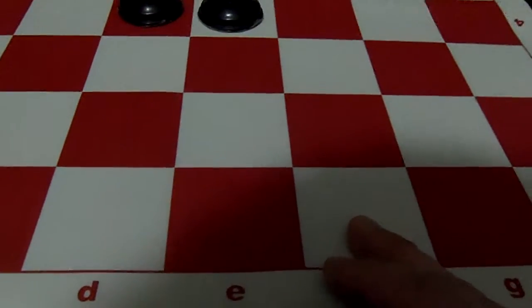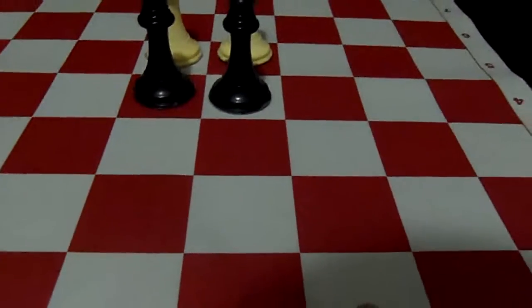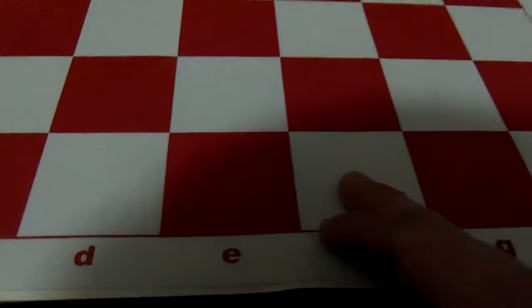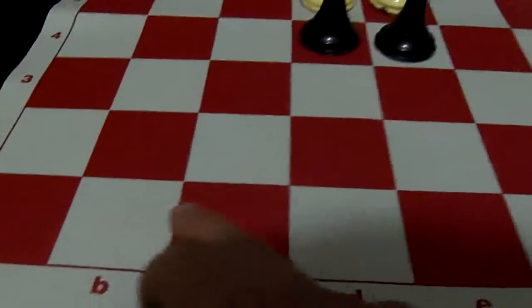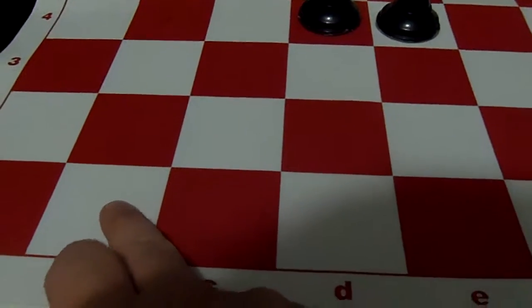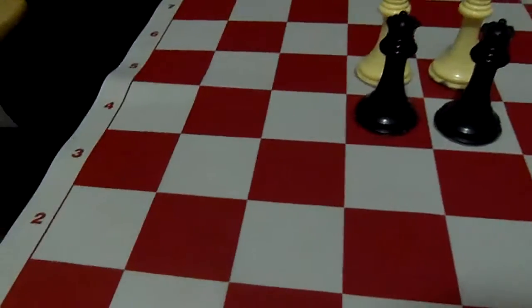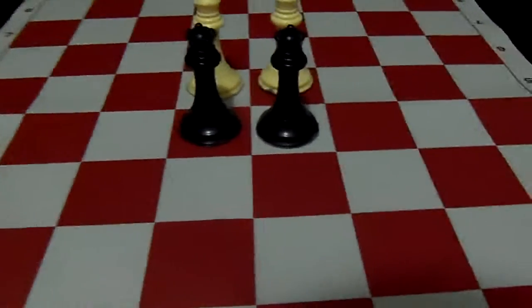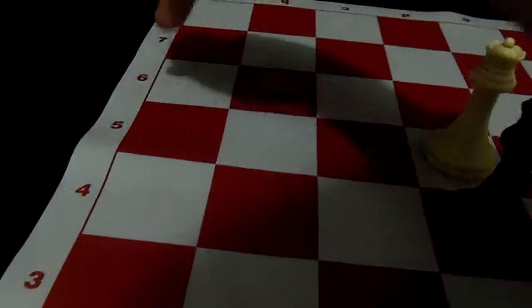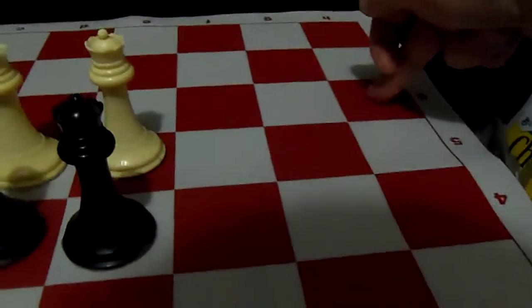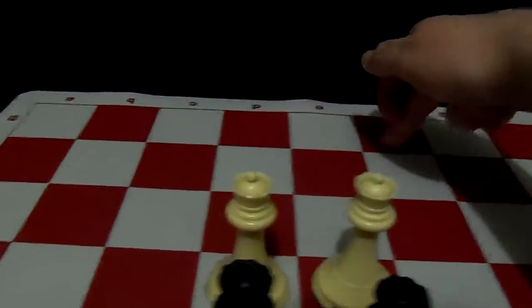There's only 4 squares that I'm aware of, well, 1, 2, 3, 4, 5, 6, 7, 8, maybe 8 squares that they don't control. That's this one. This one. Oh, no, not that one. This one, and this one, this one, and hold on, did I get that right? Yeah. And this one, and this one, and that one, and that one.